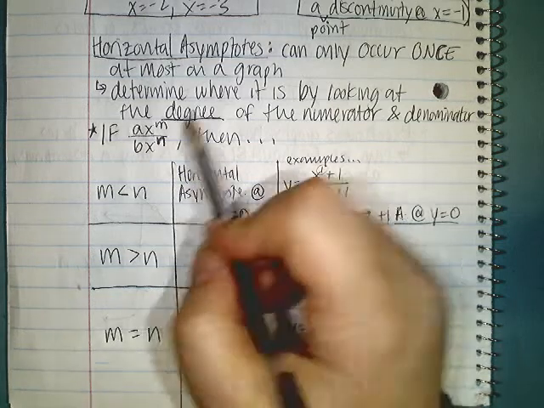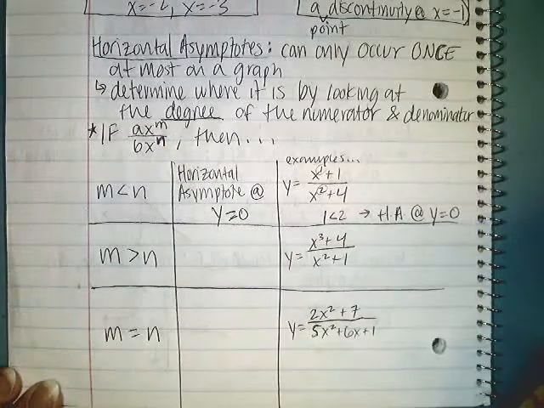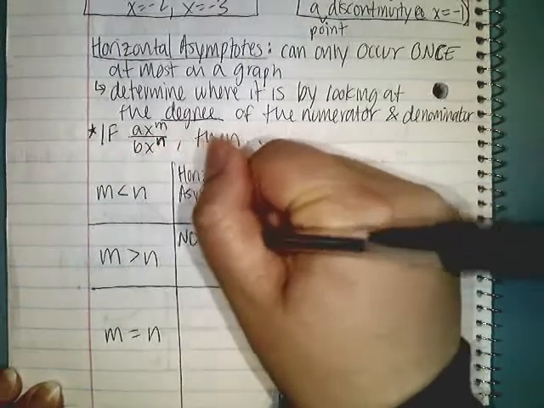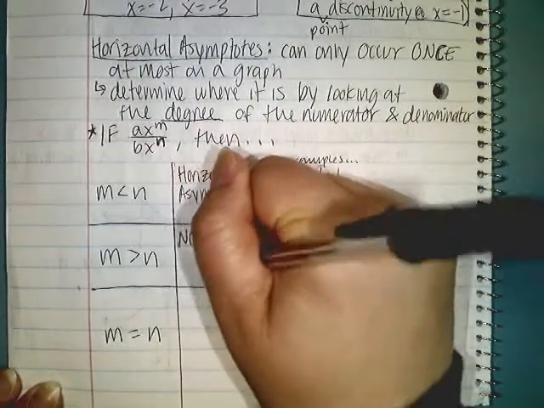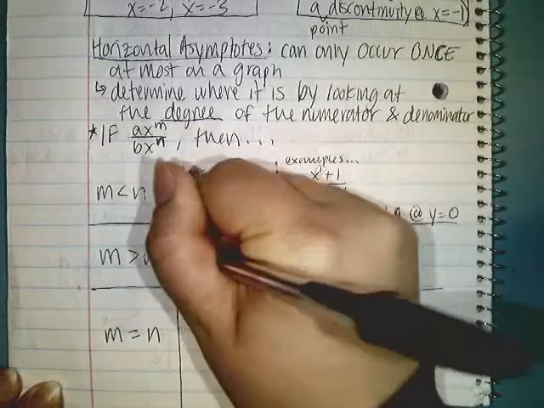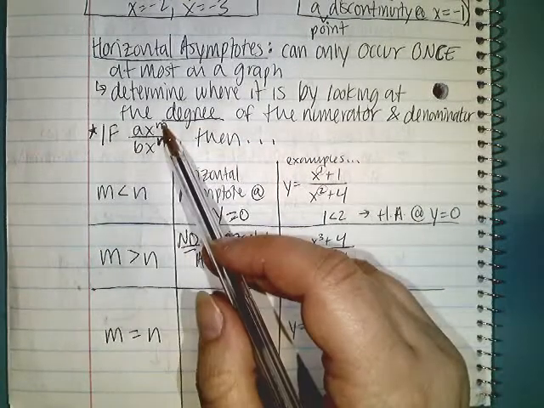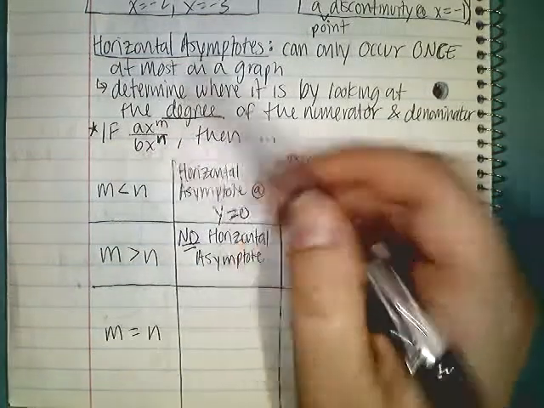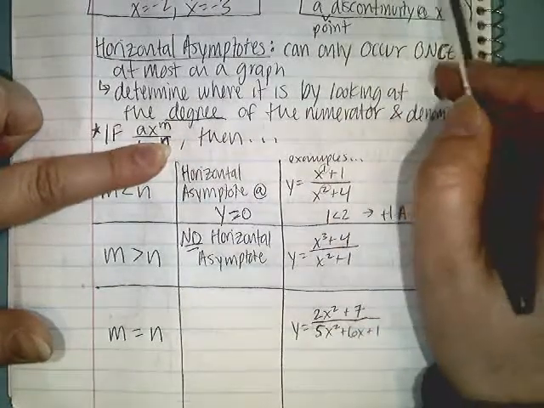The next situation is if the numerator is actually greater than the denominator. So if my numerator degree is greater than my denominator degree, then there's going to be no horizontal asymptote. The way I think of that is if the degree on the top were greater, then I'd actually be able to cancel and have just a normal, linear type or simple equation.